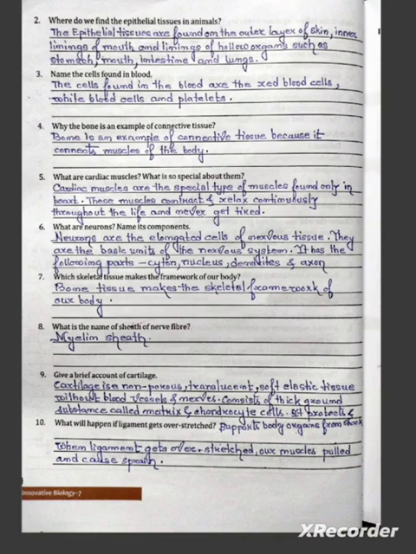And another one: since cartilage does not have any blood vessels and nerve fibers, if we pull the ear or twist the tip of the nose, we do not get any pain. Why? Because there are no nerve fibers for sensation and no blood supply. Coming to number 10, what will happen if a ligament gets overstretched? When ligaments get overstretched, beyond their limit, our muscles pull and we get a sprain. So that is known as sprain.